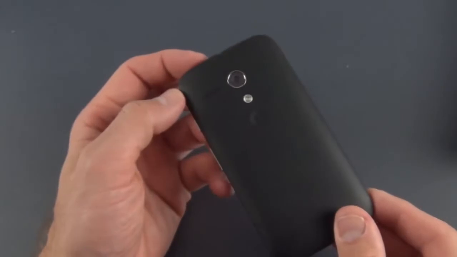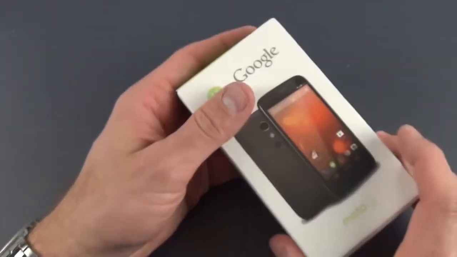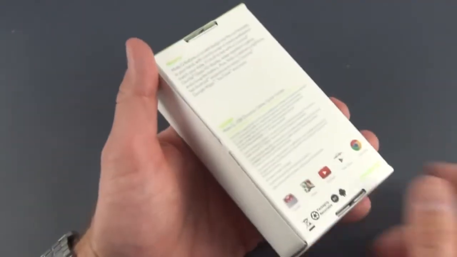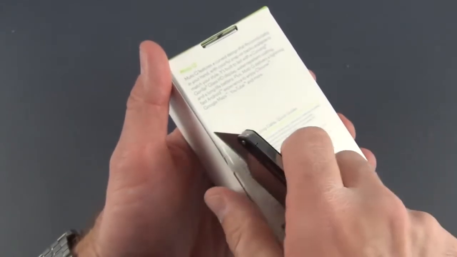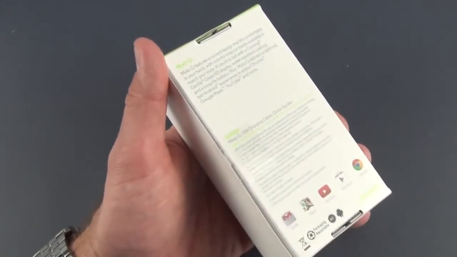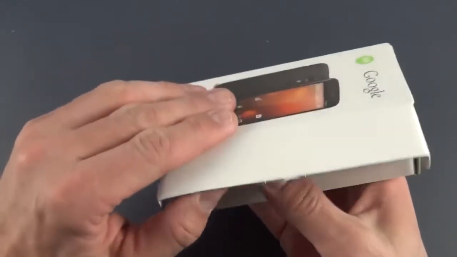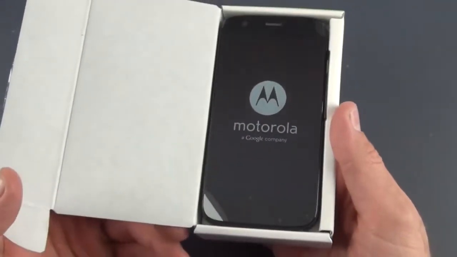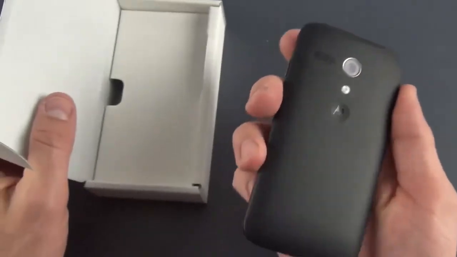All right, so that is the Moto G. Let's set that aside for just a moment while we take a look at the Google Play version. So you can see the packaging is pretty much identical. We're going to slice this tab here, lift up, and there we go. Same packaging as well. Motorola, a Google company. Let's tip this over. So there we go.